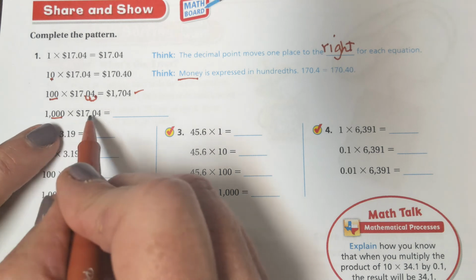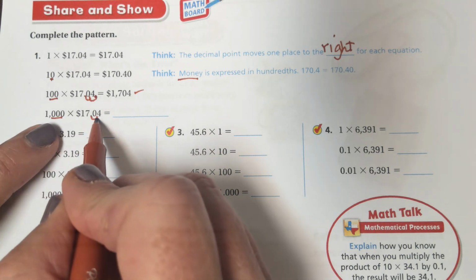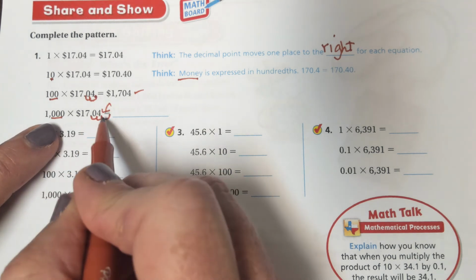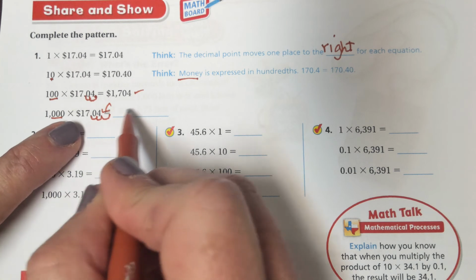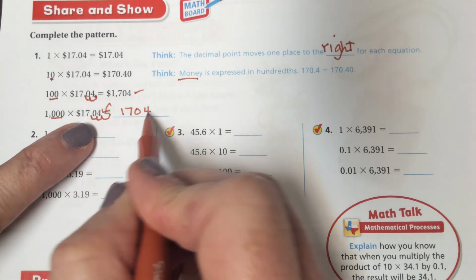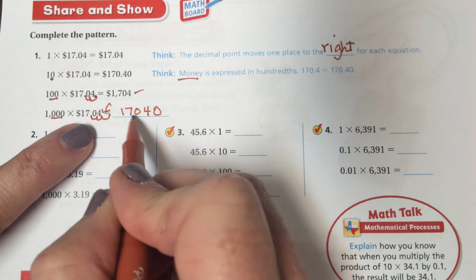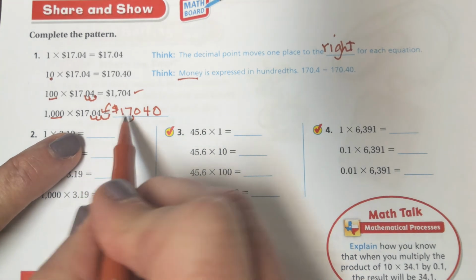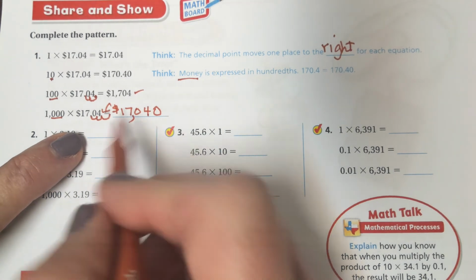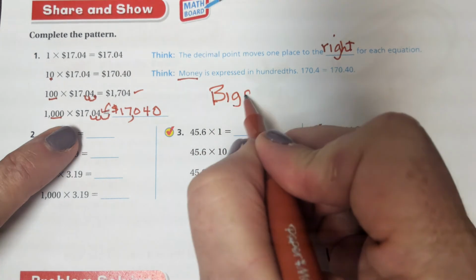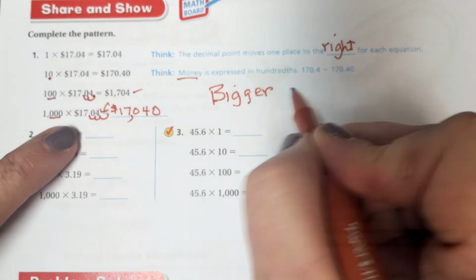I have 3 zeros in there. I'm going to move it 1, 2, 3 places. Now remember, if I don't have a number there, I've got to put a 0. So I have, remember, put a 0. So after every 3 periods, you put a comma. So now I have 17,040. Remember, when you're multiplying, your numbers get bigger. They get bigger, not smaller.